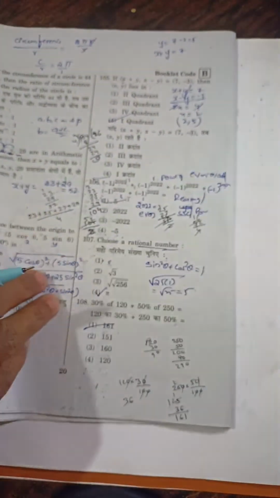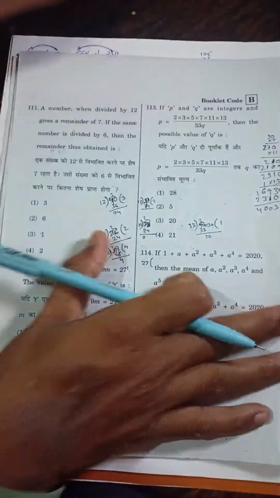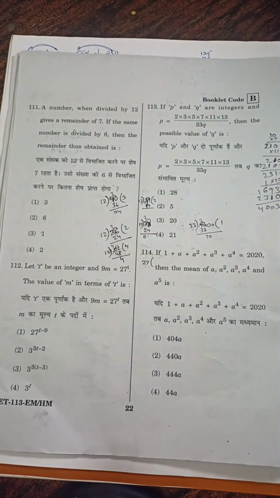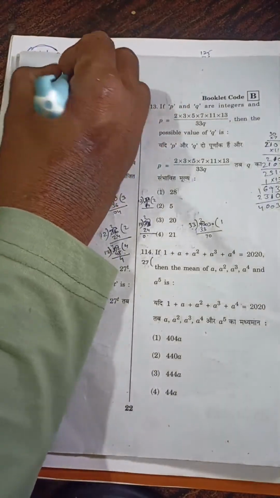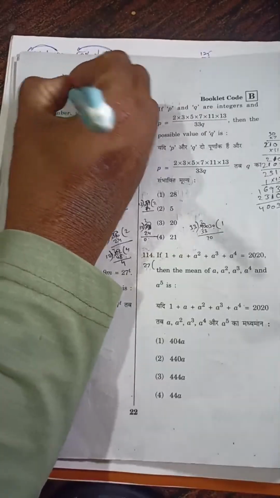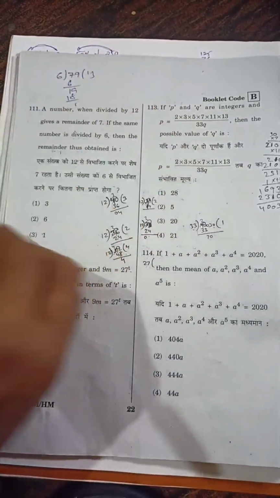Now we are going to see the next problem. Now see question number 111. A number is divisible by 12, gives the remainder 7. If the same number is divided by 6, then the remainder will be 1, 2, 6, 7? 79 divided by 6: 6 1s are 6, 19, 6 3s are 18. I think we have to get the answer remainder 1.